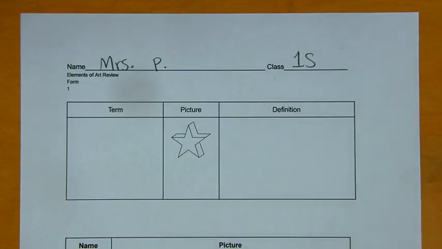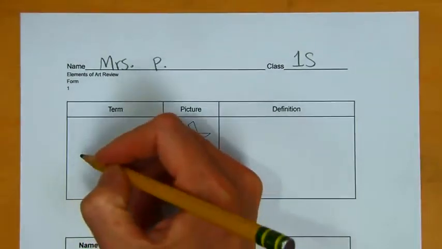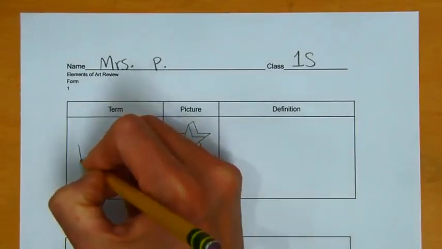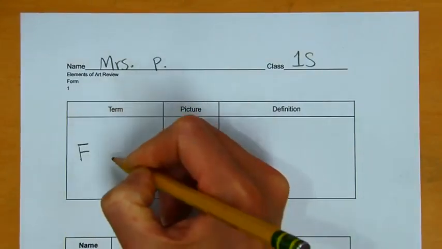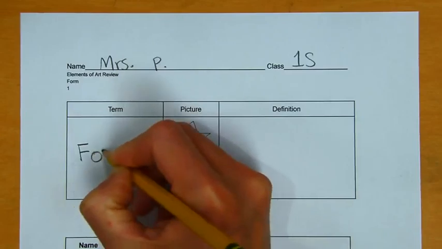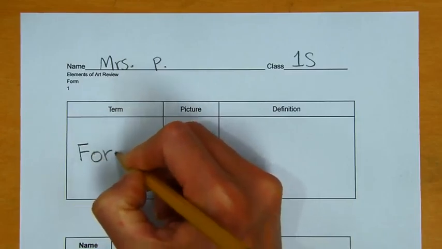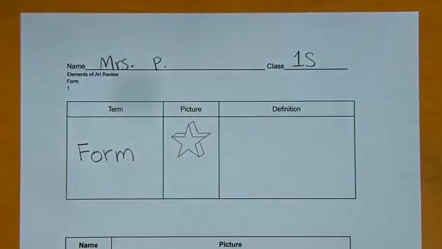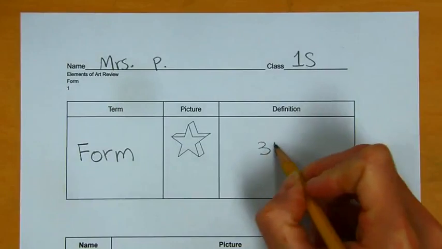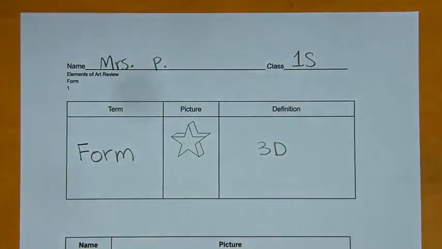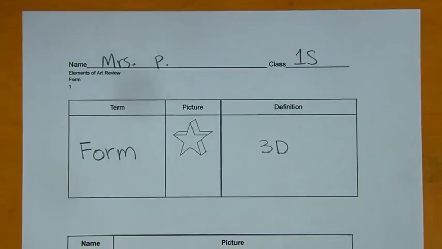All right, like I said, we're going to talk about form. So if I think about the word form, it starts with F, and then I hear or, which is O-R, for, so M, form, F-O-R-M. And what does form mean? Form is just when something is three-dimensional. So it looks 3D. It looks like it's not flat. Okay, write those down on your paper.